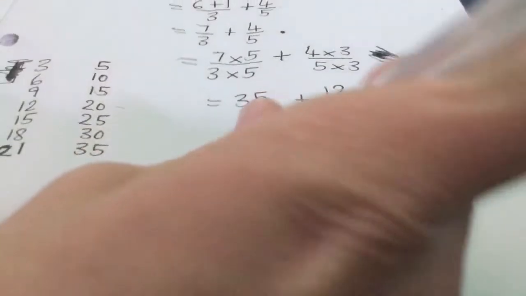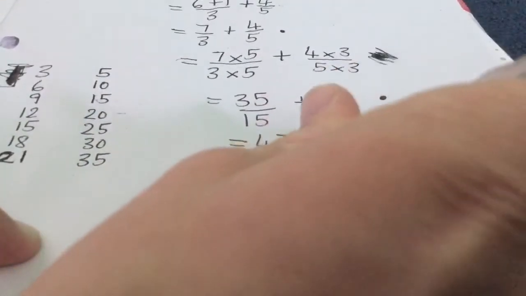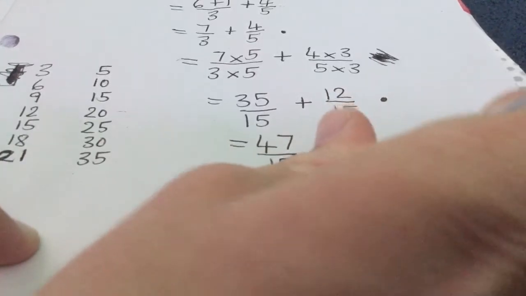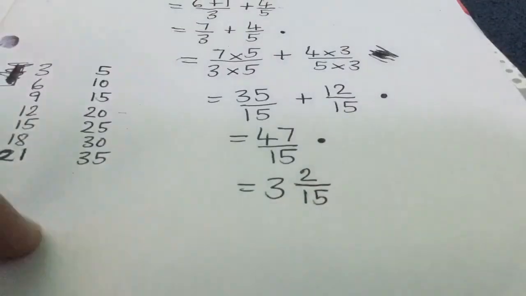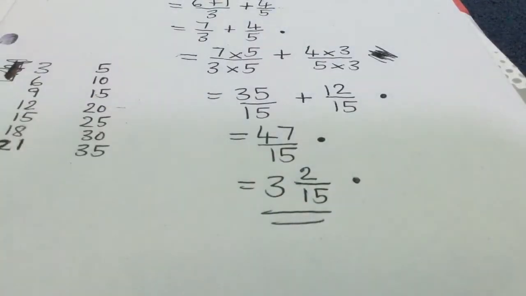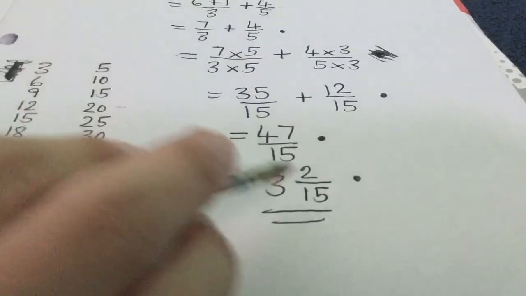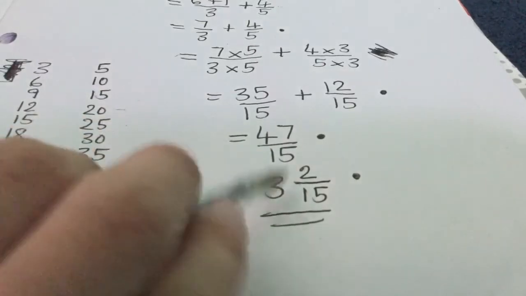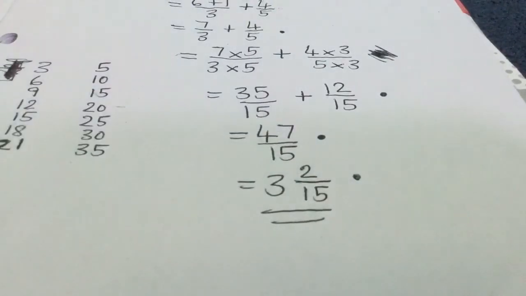Okay, so that's the same as me writing 3 here and 2 over 15. And that is our final answer. I underlined the final answer, because 3 times 15 is 45 15ths, and add 2 there is 47 15ths.